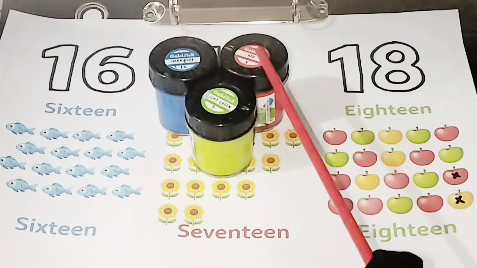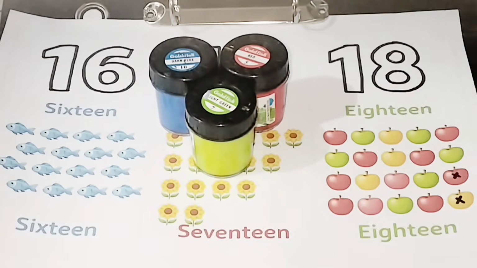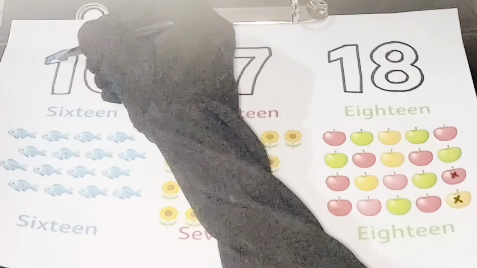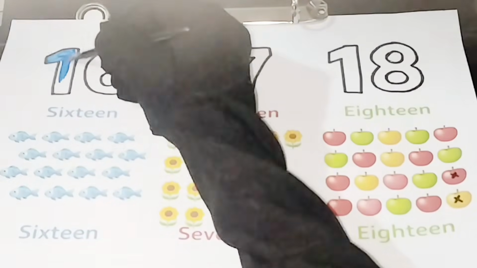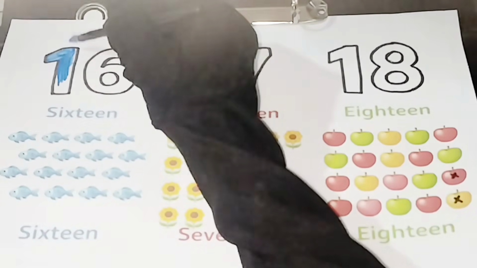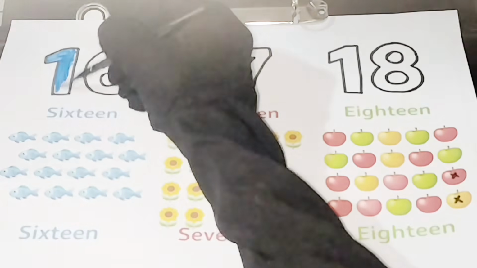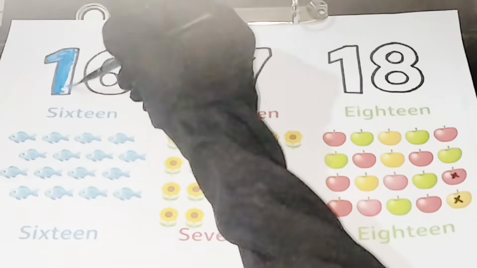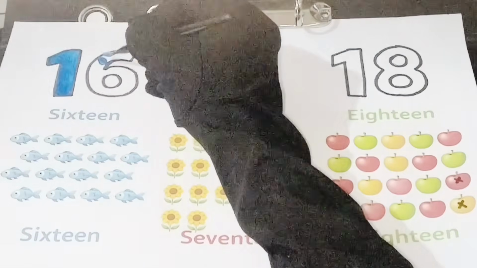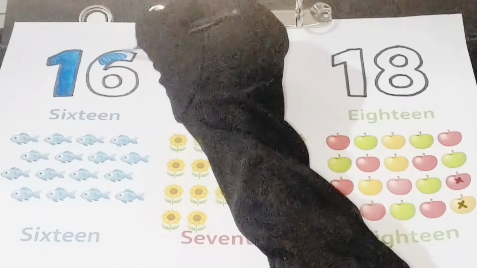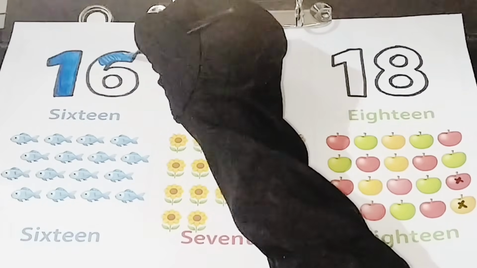I use dark blue color, red color, light green color. Let's paint. I use dark blue color in counting number 16.